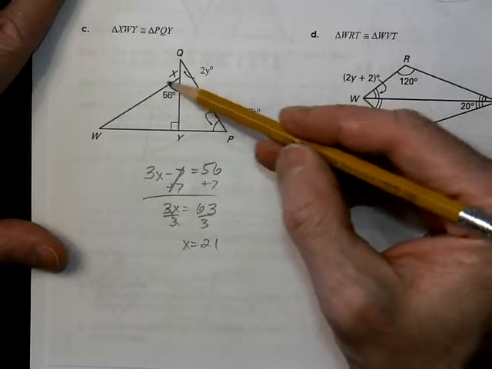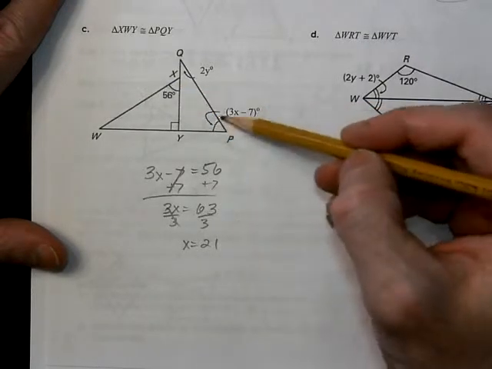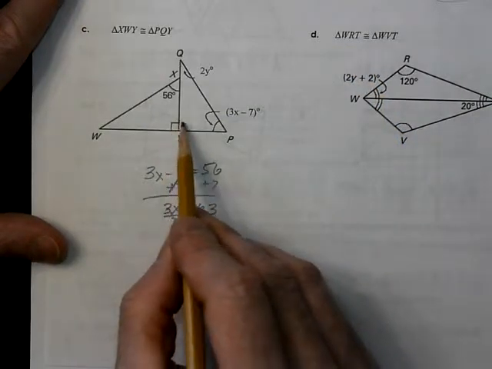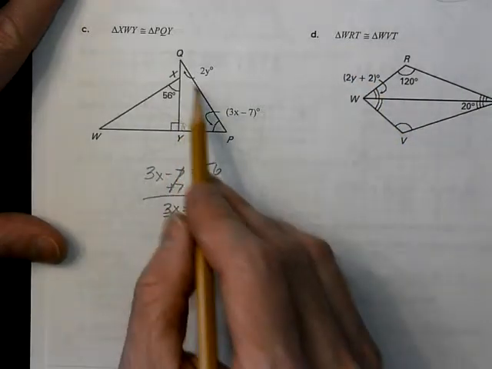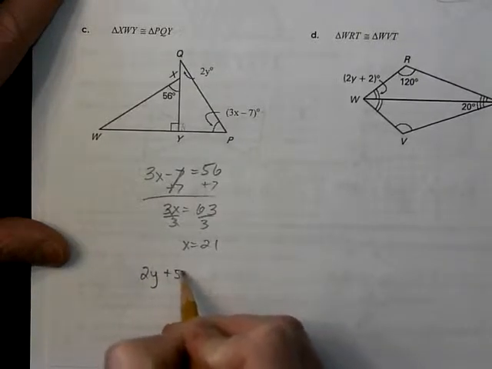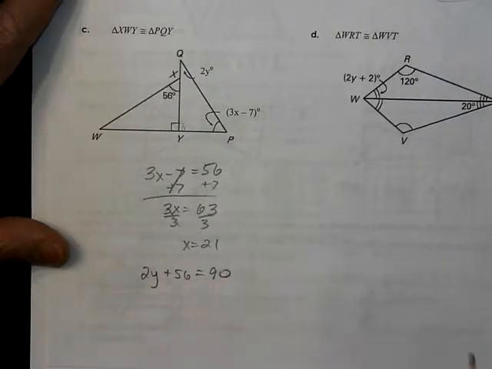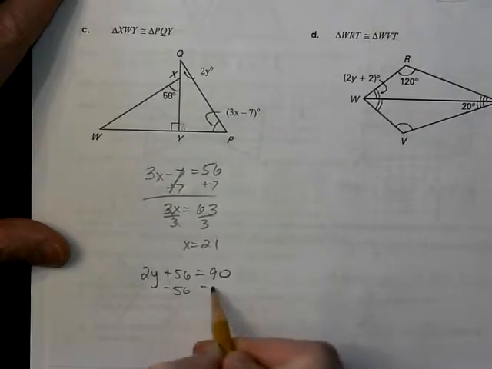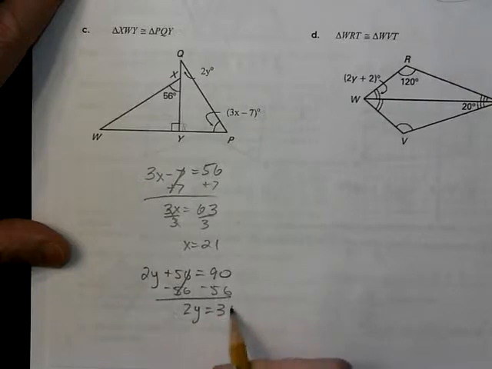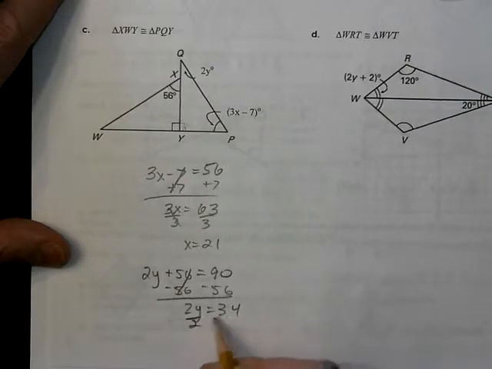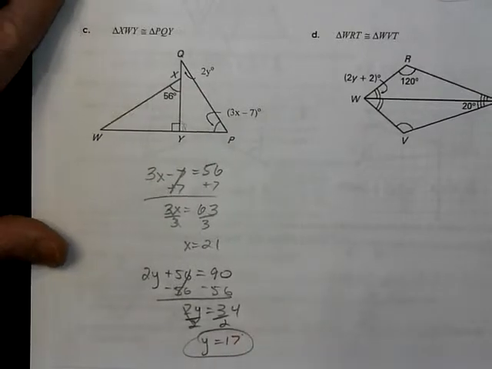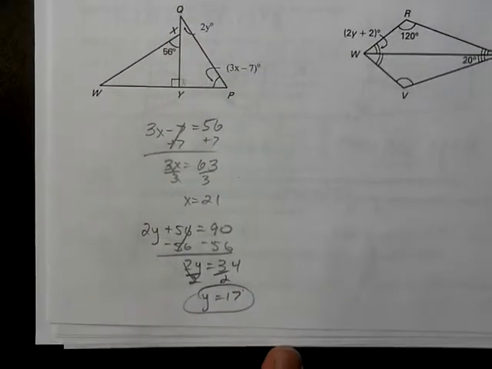We know that the single tick mark is 56. We know that this tick mark is 56. This is a right triangle. So the acute angles of a right triangle are complementary. When we divide by 2, we find out that y equals 17 degrees.